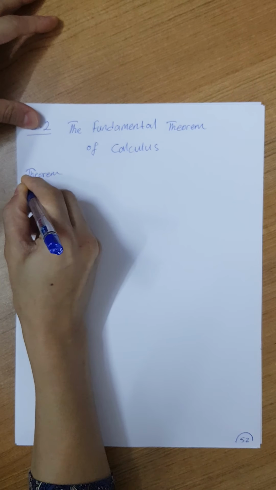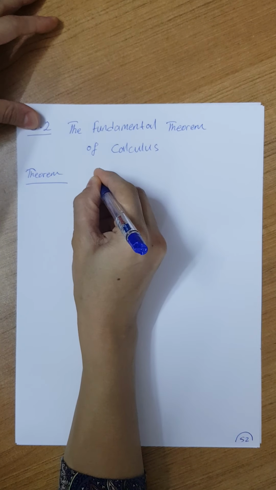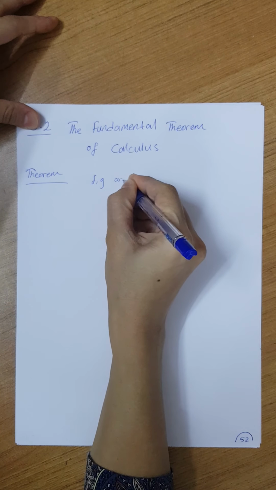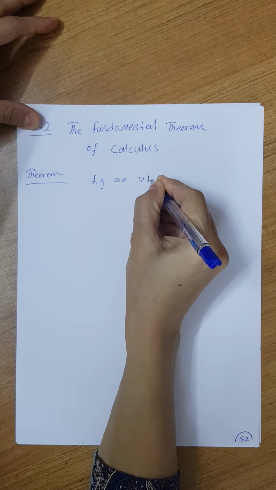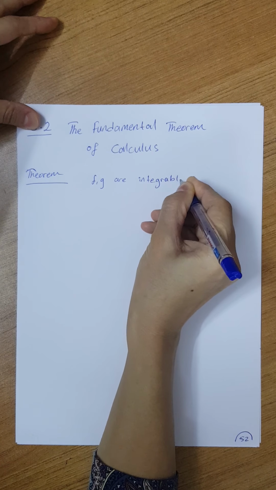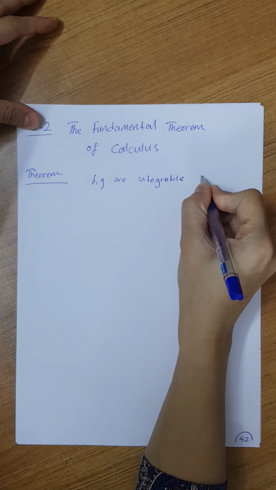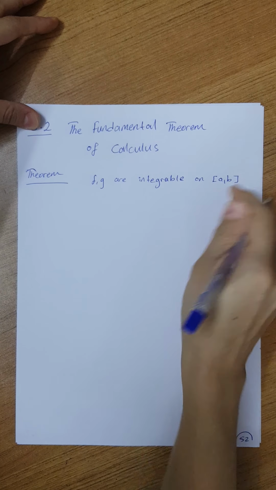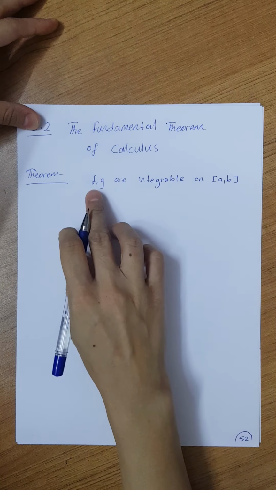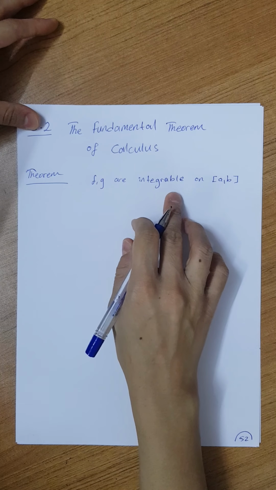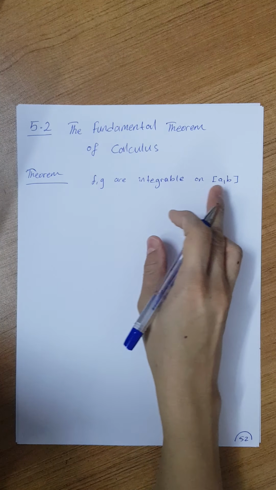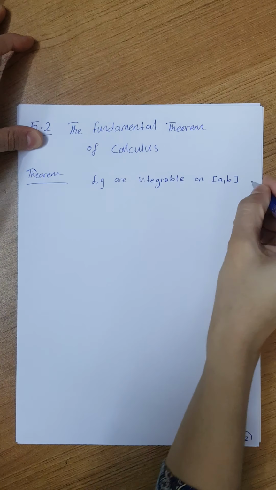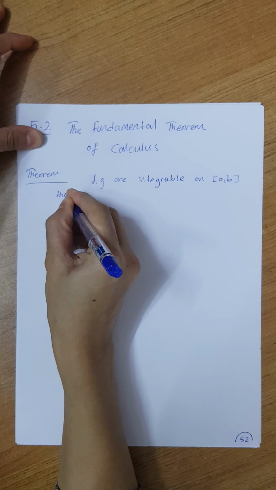It says if I have got f and g, they're both integrable. I'll write it in short, over an interval a and b. On a and b I will simply write ab. So I have got an interval and I have got two functions which are integrable. That means I can find their integrations on the given interval. Then we have got those rules that will be given below.